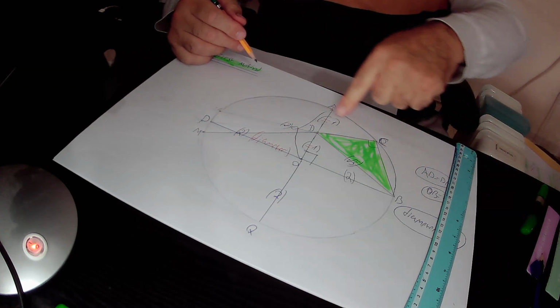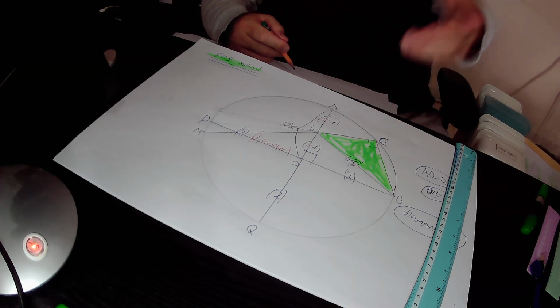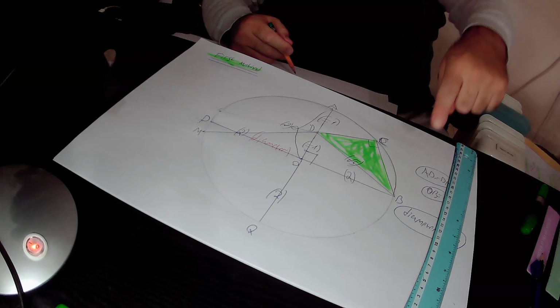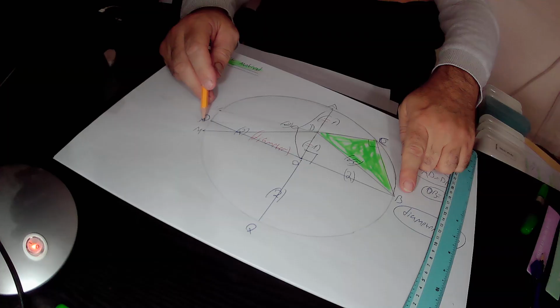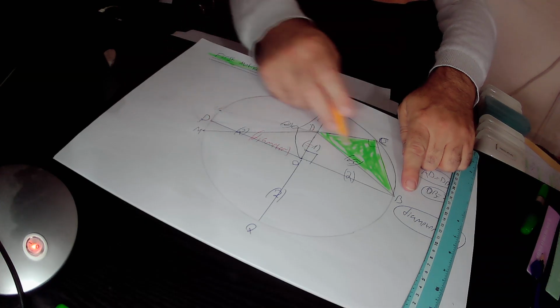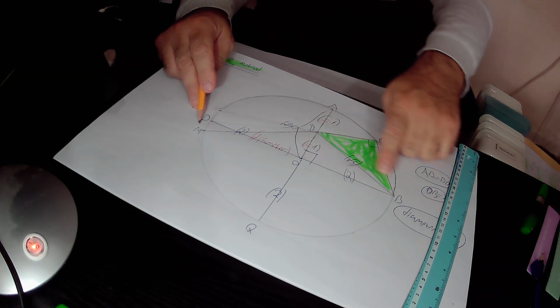This is peripheral BCM. That is equal to 90 degrees inside according to what is given in the question, and still it doesn't subtend on the diameter of the circle. Because peripheral BCM subtends on chord BM, that is definitely not the diameter of the circle. Why is chord BM not the diameter of the circle? Because chord BM doesn't pass through point O, that is the center of the circle.